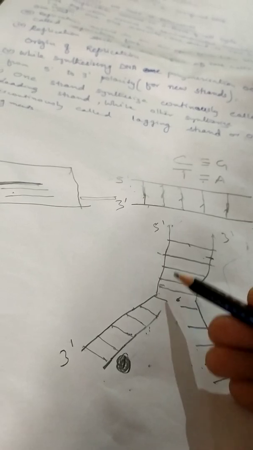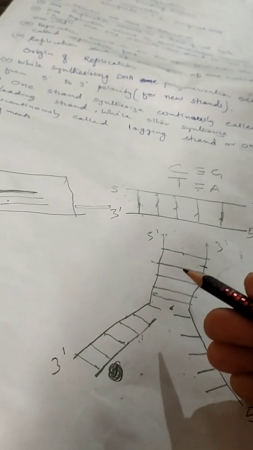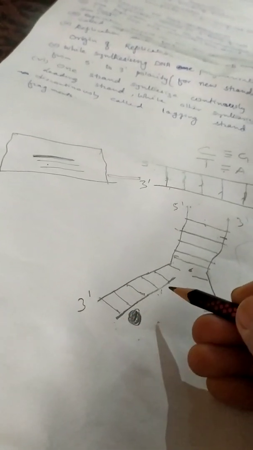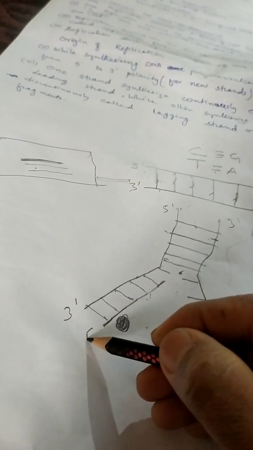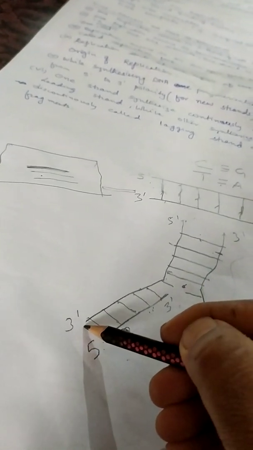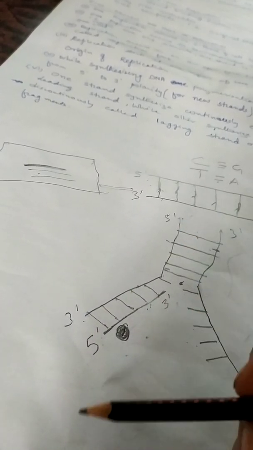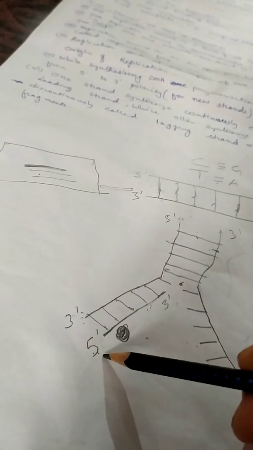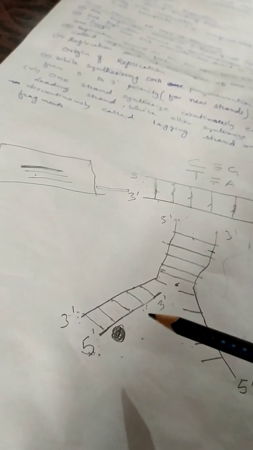So it will reach the end of the template DNA. So replication starts from this point. So always think about the new strand. The new strand will always start forming from the 5' end to the 3' end. In the old strand, here is the 3' end and here is the 5' end, whereas in the new strand that will be opposite. If this is 3', then here will be 5', and the new strand will form from 5' to 3'.